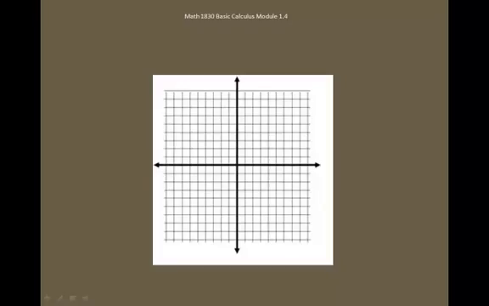Now let's look at some horizontal and vertical shifts. The first we're going to look at is y equals x squared plus 4. Now notice this plus 4 is added on at the very end. It's not inside of x, but it's just a plus 4 at the end. So this is going to raise this function up 4 steps. So instead of 0, 0, our function is going to start at 0, 4, and it's still our U-shape.